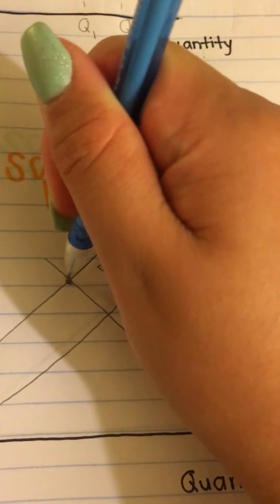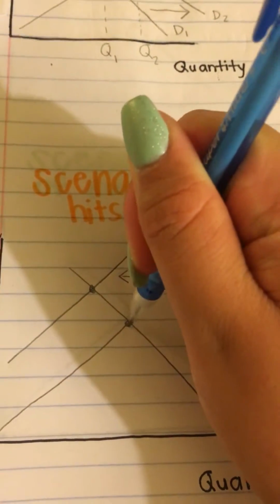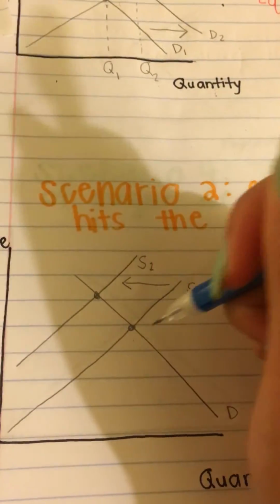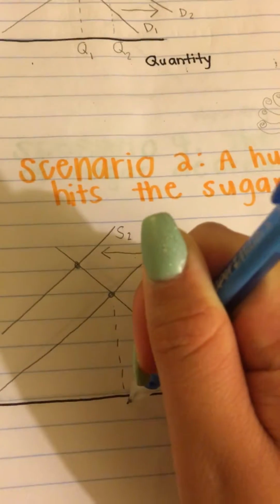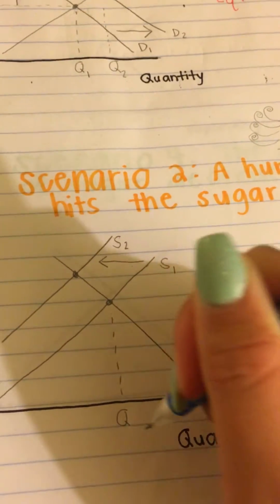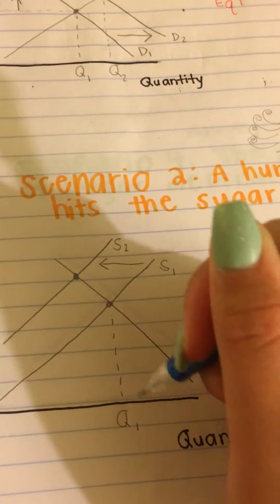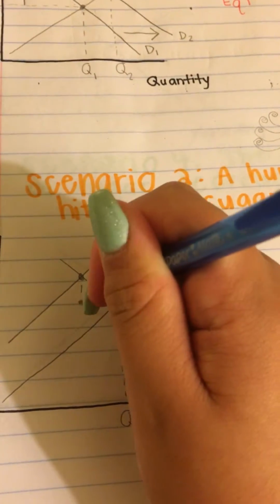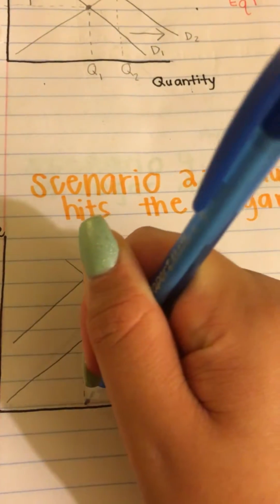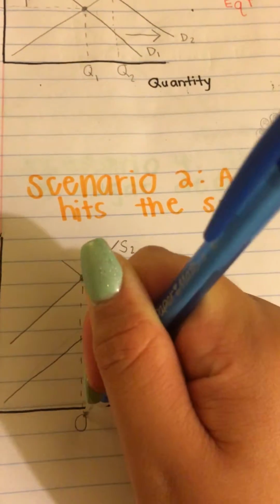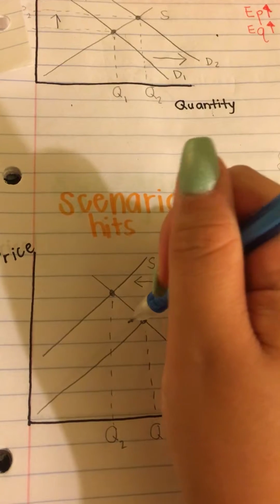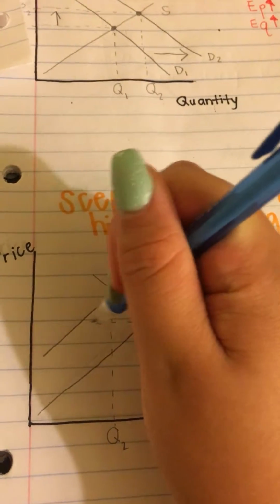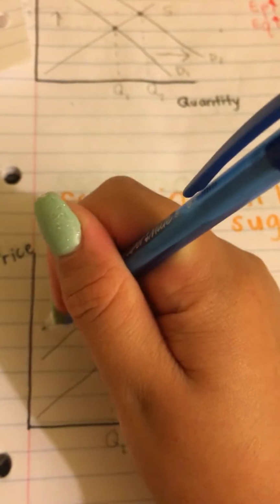And now we have our points of equilibrium. This one is going to be Q1, and then this one's going to be Q2, and then, oh, yikes.